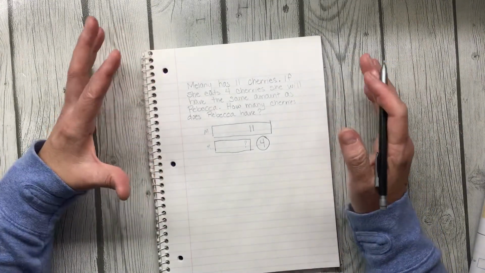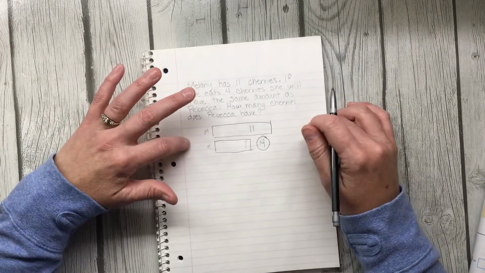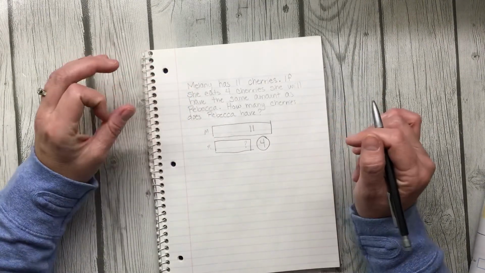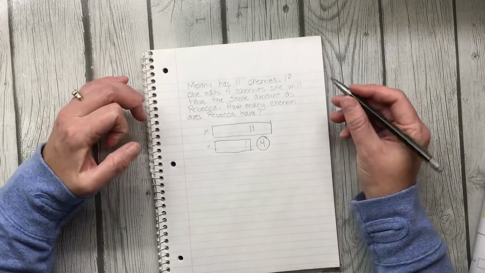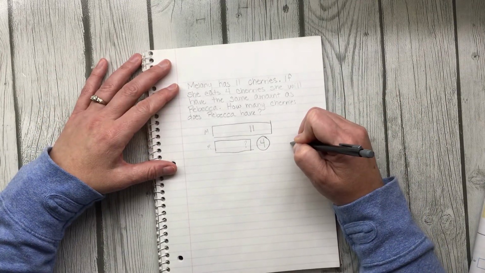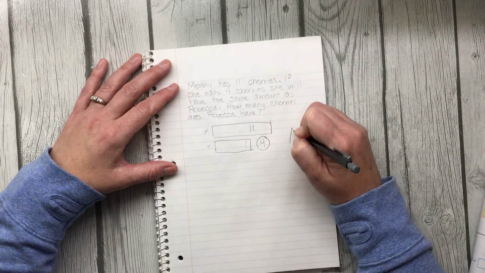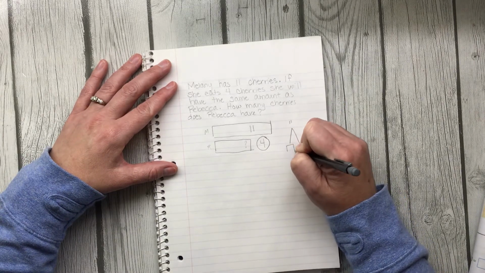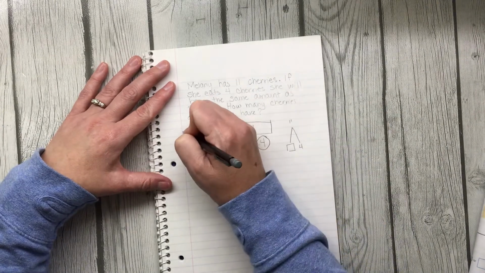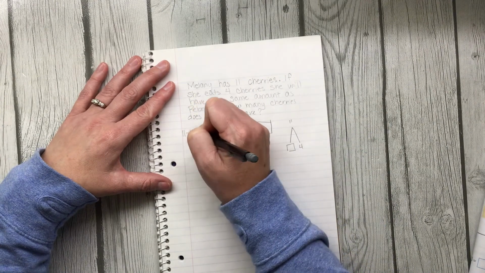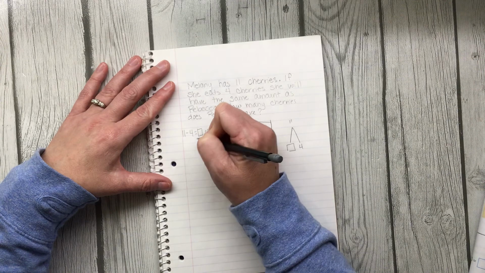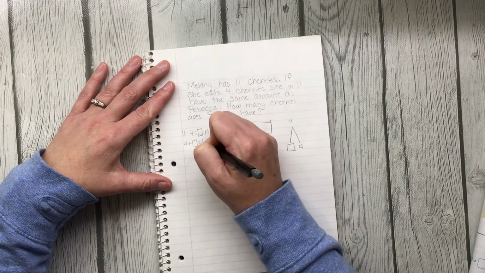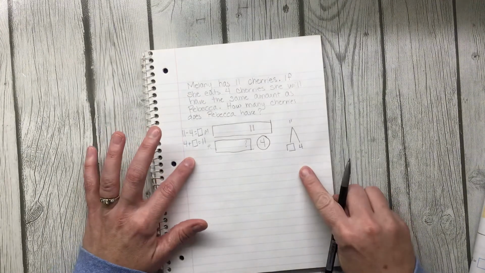Okay, so now I want you to make a math mountain or write your equation so that you can show your thinking on how you're going to solve this. I'm going to pause right now and we'll do that. Nice job, everybody.